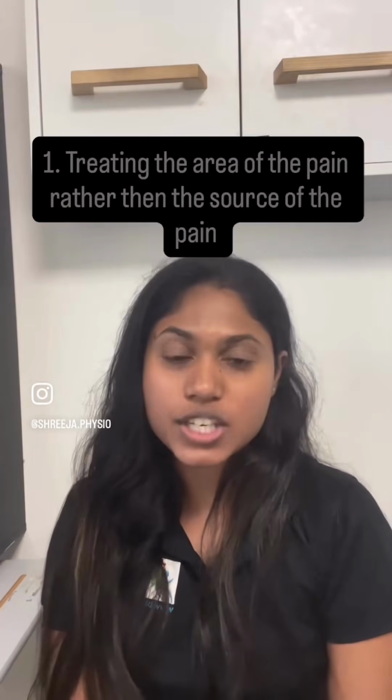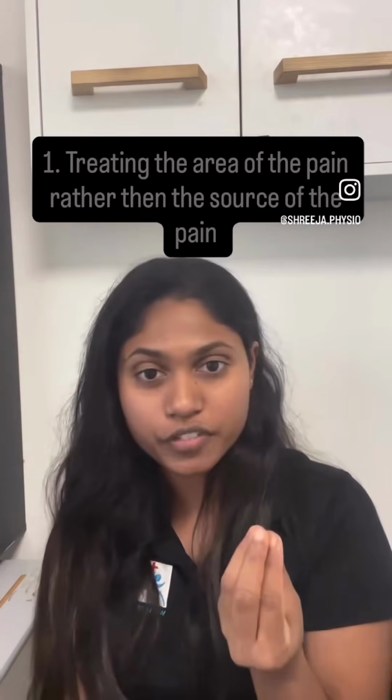Now this is the most common mistake that we all make, which is treating the area of the pain rather than the source of the pain. For example, if a person comes to you and tells you that they have pain in the knee, we directly jump to the conclusion that okay, knee is the problem, so we're going to start treating and assessing the knee. But we always forget to ask the question like, what if it's not the knee? What if the pain is getting referred into the knee and the pain is actually starting from somewhere else?